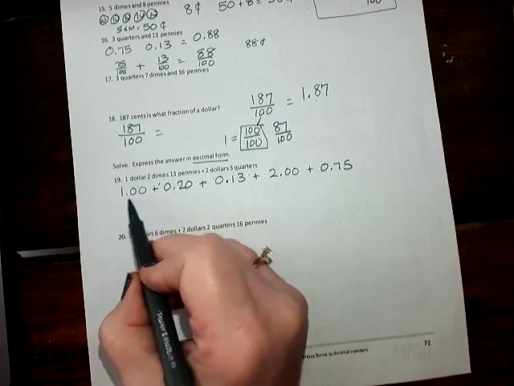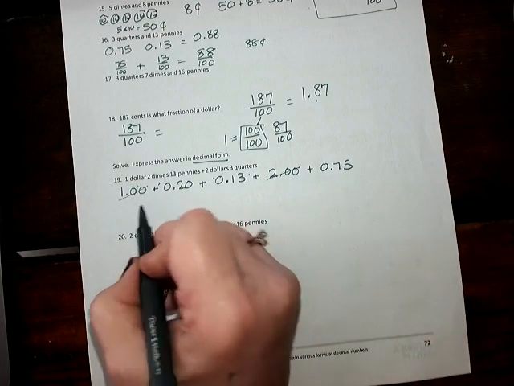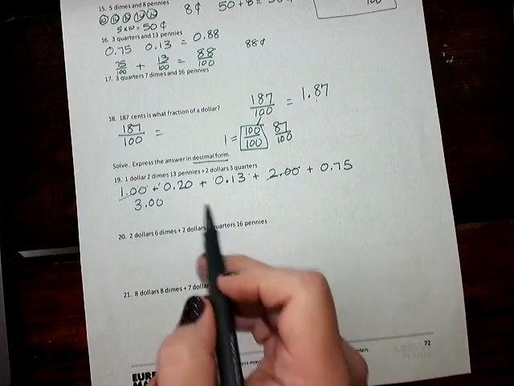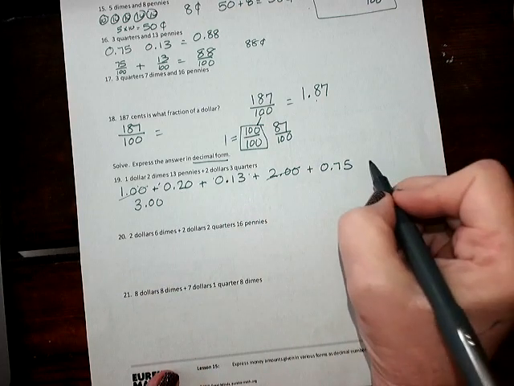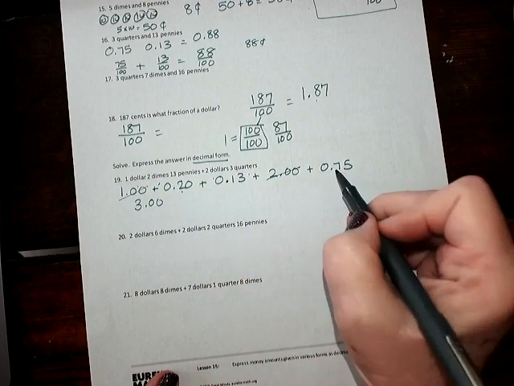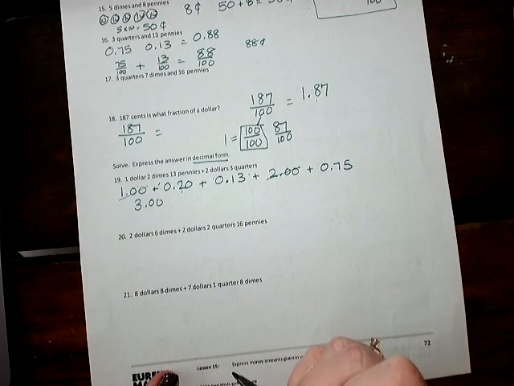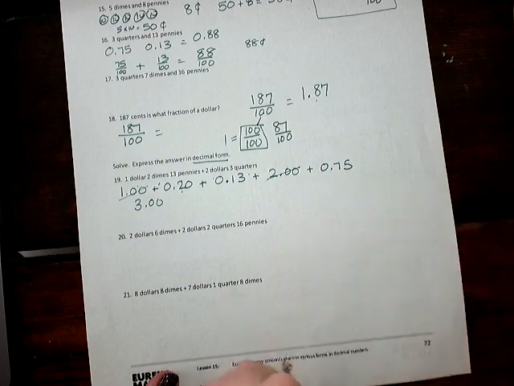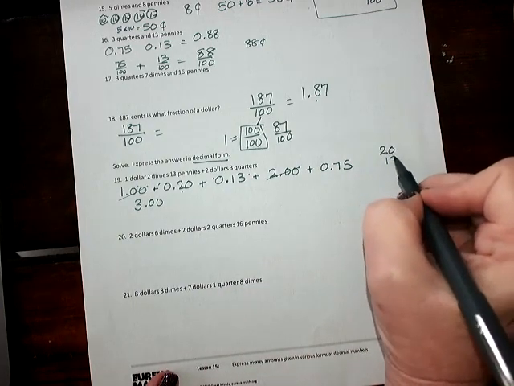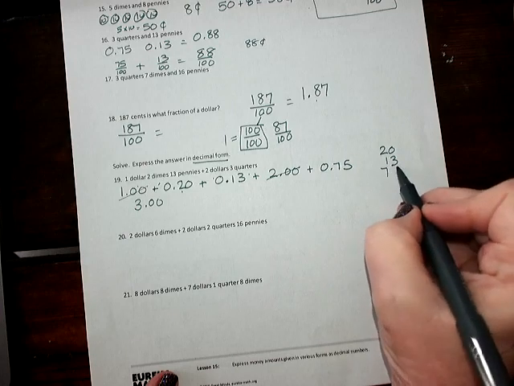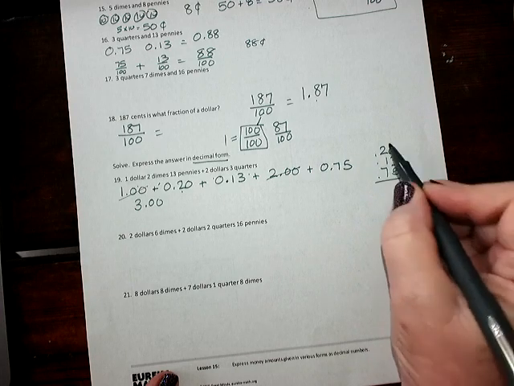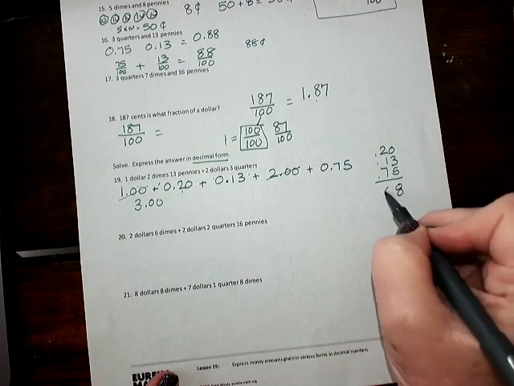So I'm going to find a way to add all of those up. I'm going to add $1 and $2 right now. So that's $3 right there. And then I've got 2 tenths, 1/10, 7/10. And I've got 3 hundredths and 8 hundredths. Now, for me, I find it easiest to line them up like this. You can line them up however you want, but for me, I find it easier to do this.